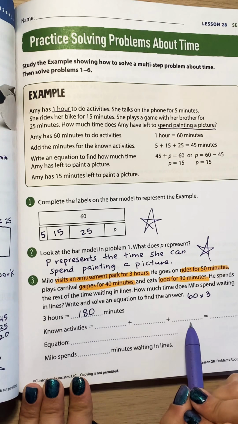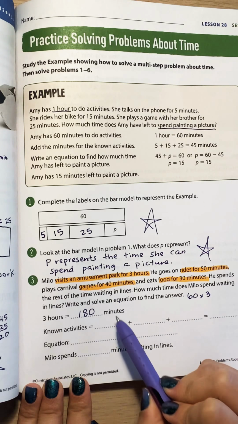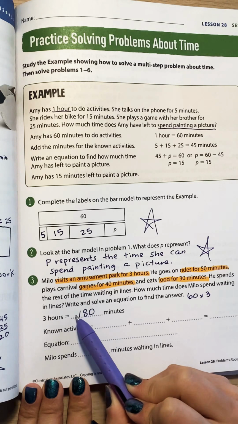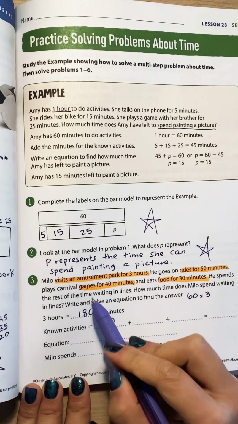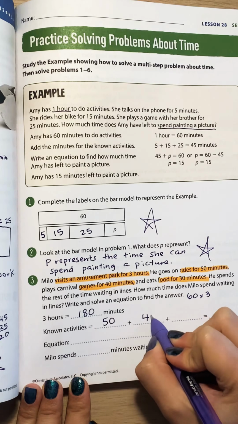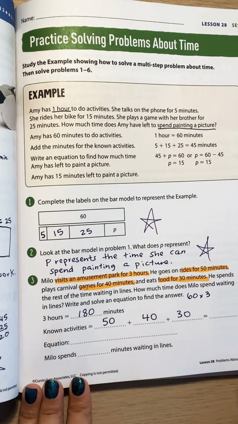So these little blanks are for the minutes of things that we know he did. So this is the total amount of minutes he was at the park. He was on rides for 50 minutes, played carnival games for 40 minutes and ate food for 30. So if you take a second and add all of those up, you should get 120 minutes.